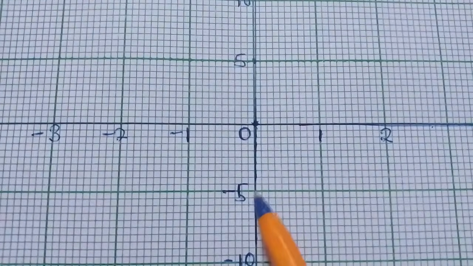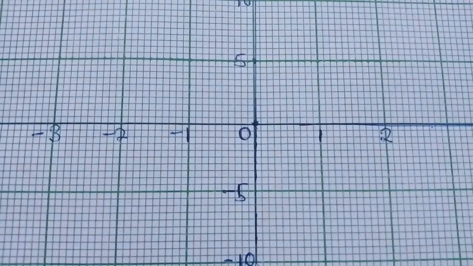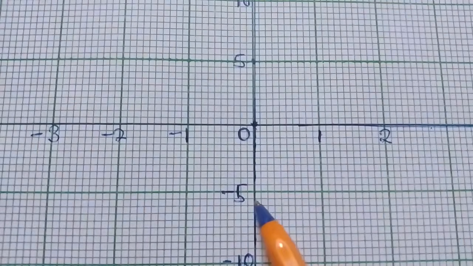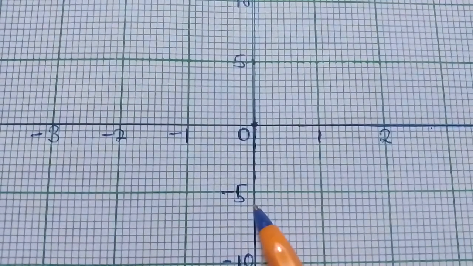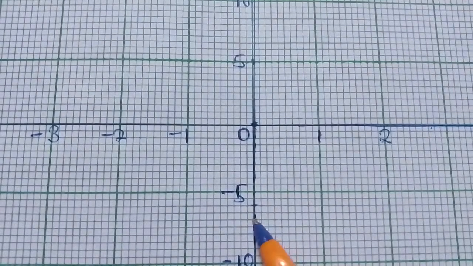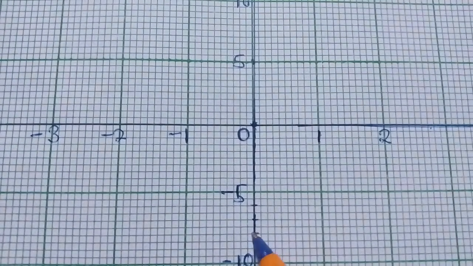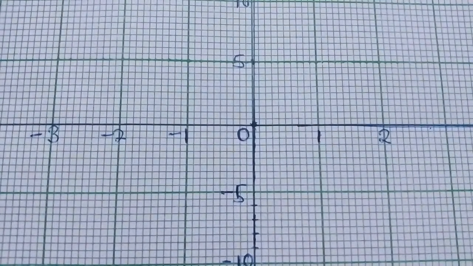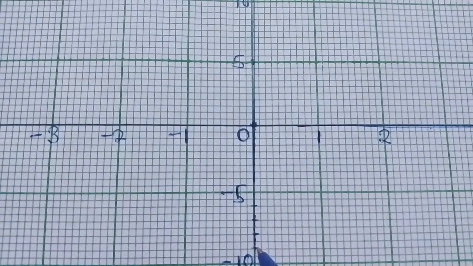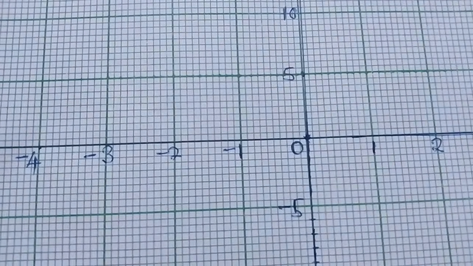So from here to there, it is what? It is 5. Have you seen? So meaning 2 boxes, it is 1. So from here 6, 7, 8, 9, then 10. So 9 is here. So -4, -9.